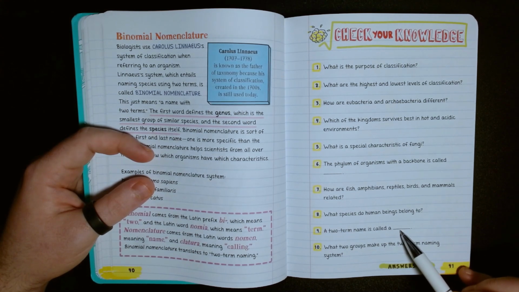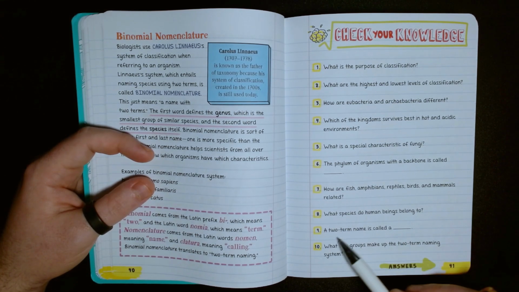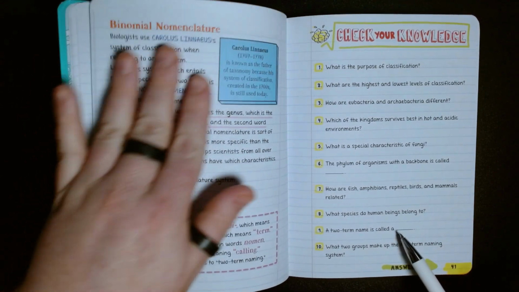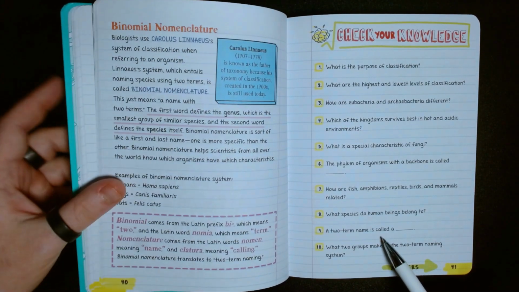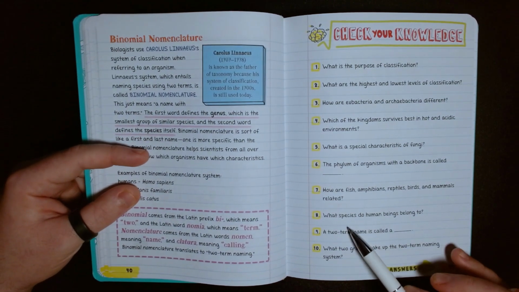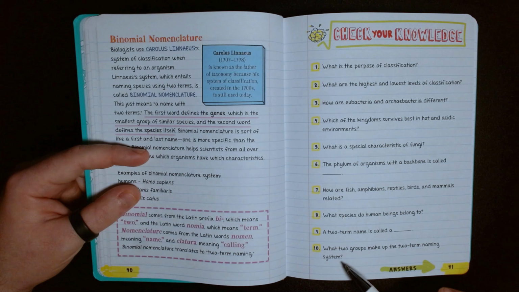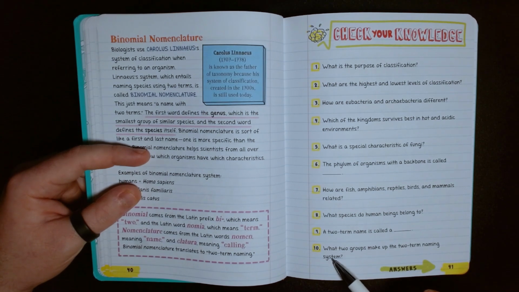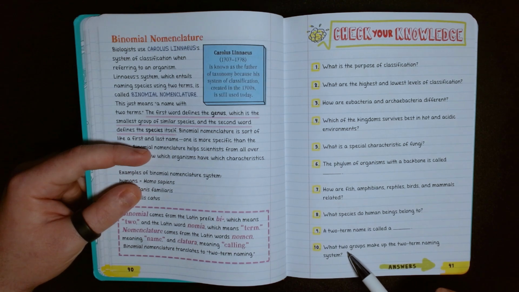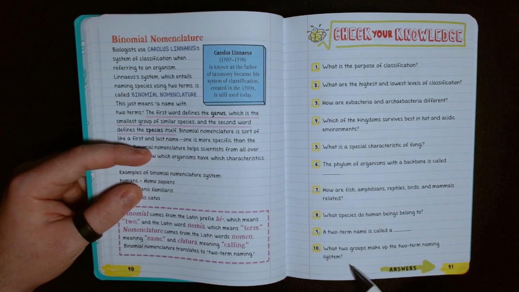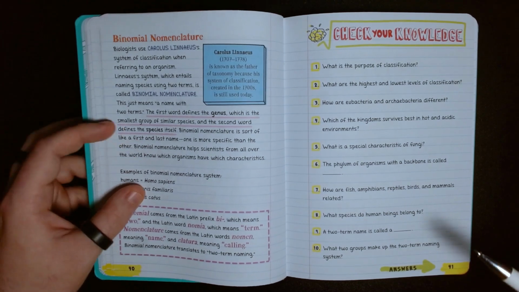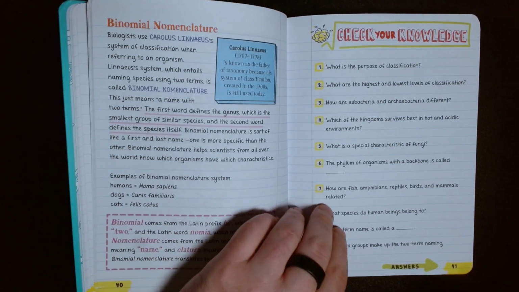What is it called? No, look, no cheating. No, it is binomial nomenclature. Binomial nomenclature. So the genus and the species. Number 2. Oh. What two groups make up the two-term naming system? I wonder. Now it's going to be genus and species.